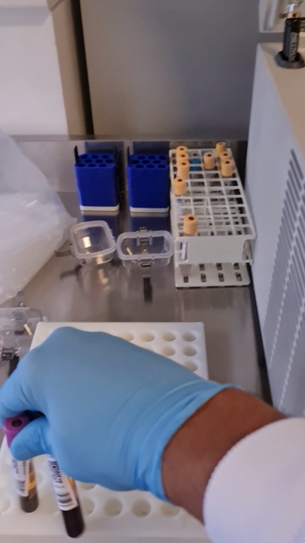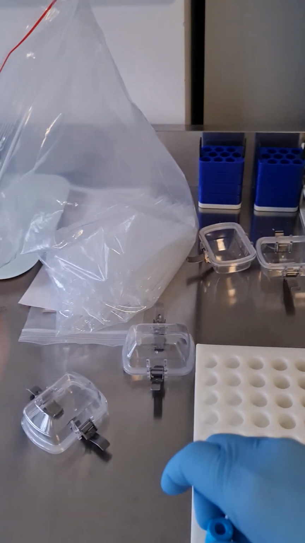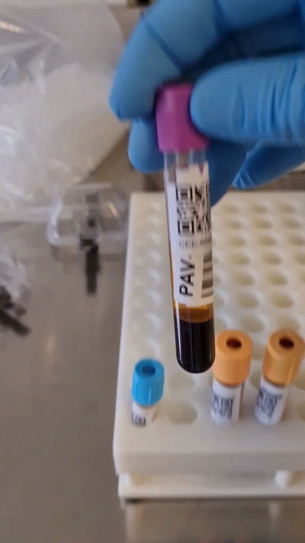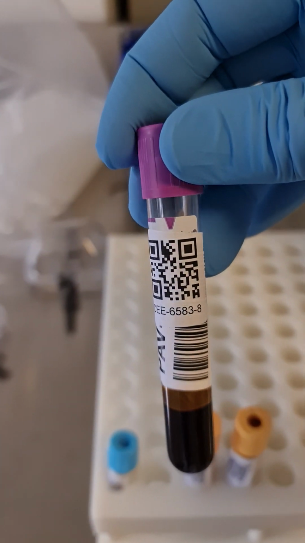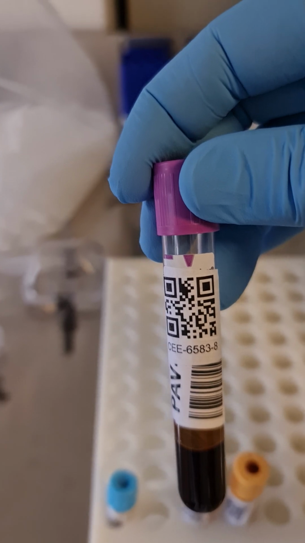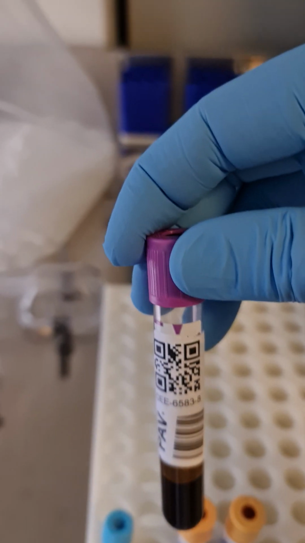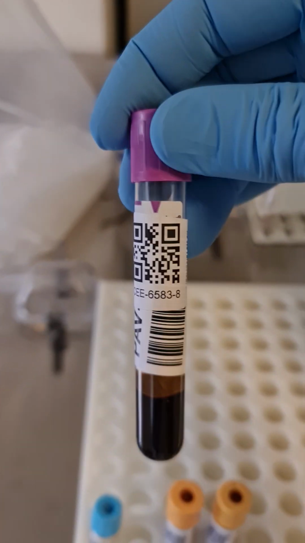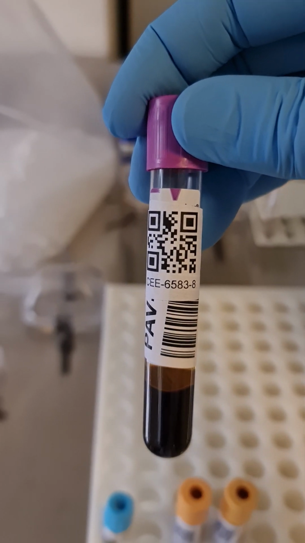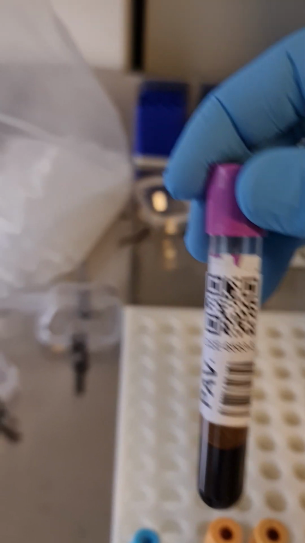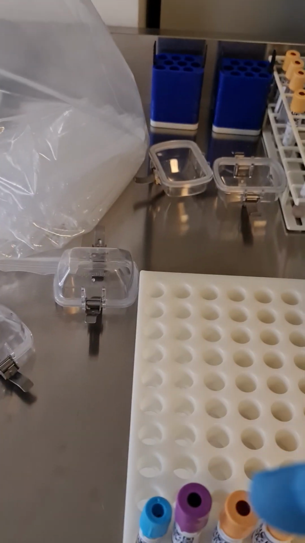So just remove the sample from the centrifuge. So we have CEE 6583. If we have more than one sample, the next number will follow, CEE 6584 and so on.